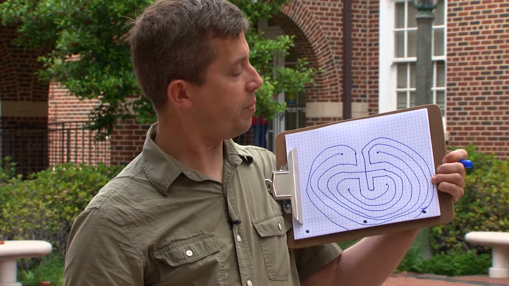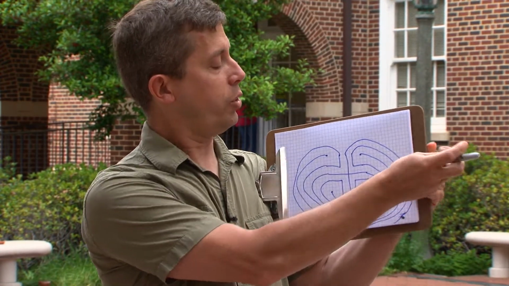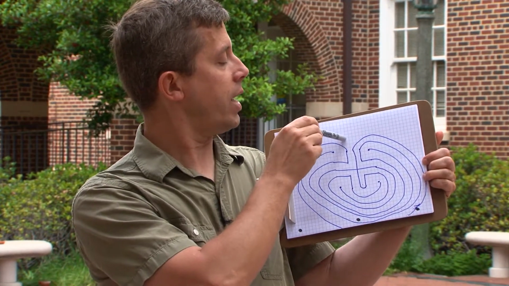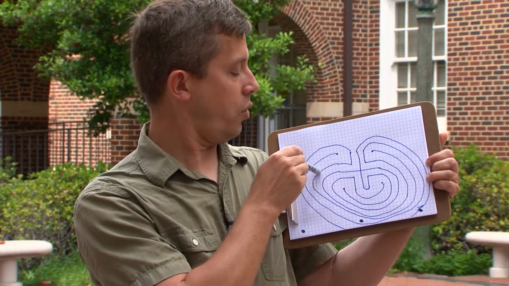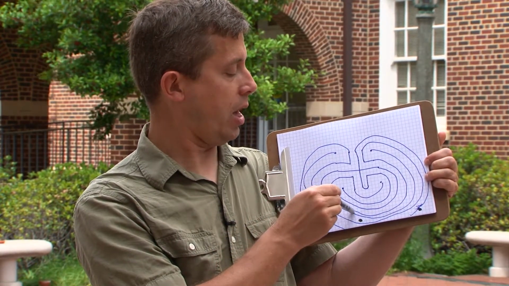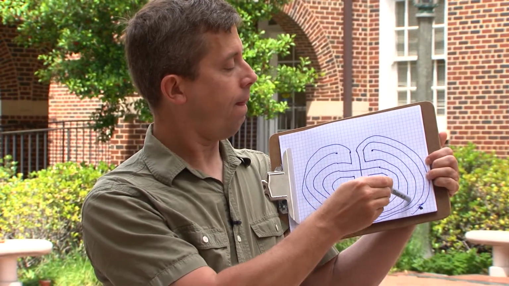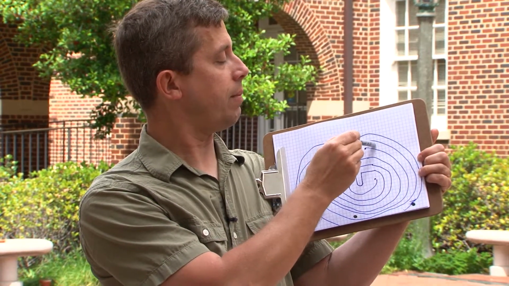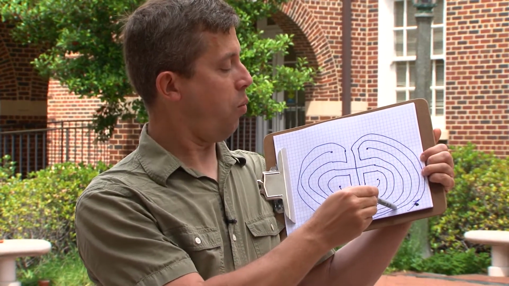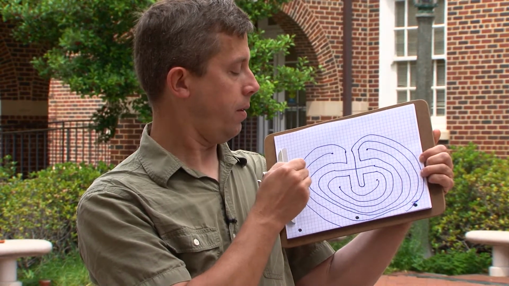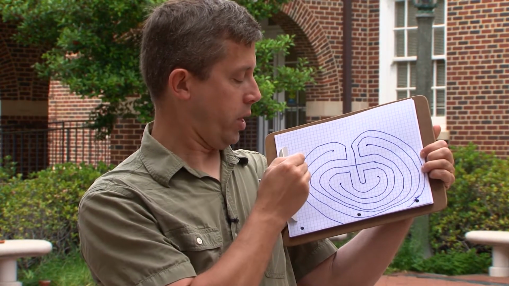Okay, and now this becomes a labyrinth, which we'll now try to trace. We'll follow the end of the pen. And again, there's only one way to go. I've got to stay between the lines. And you see, it's taking me back and forth in a winding, turning path that never retraces.